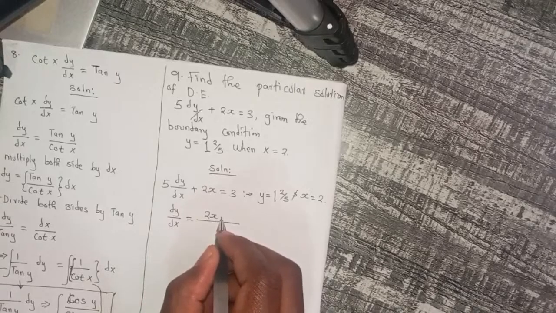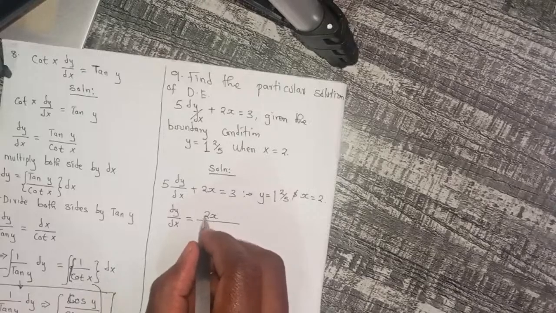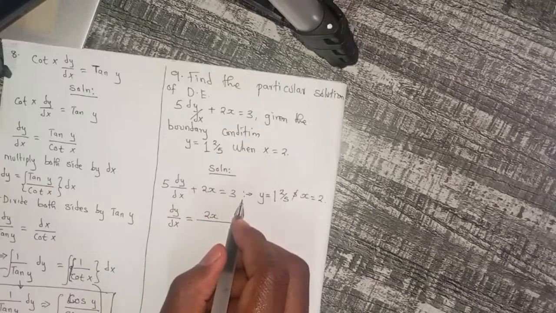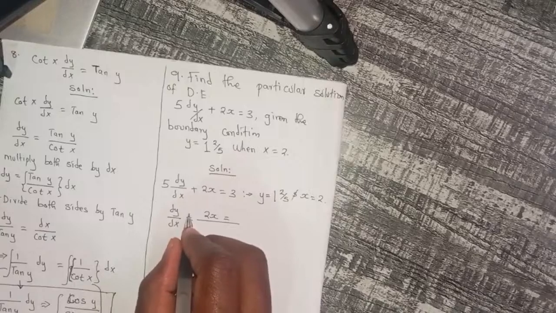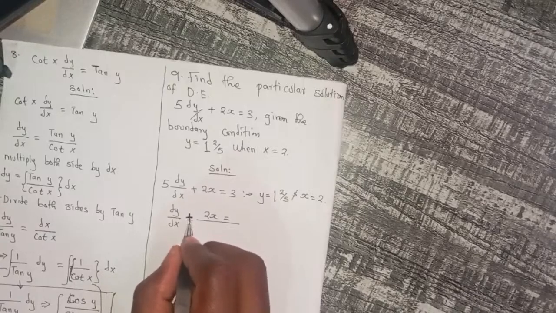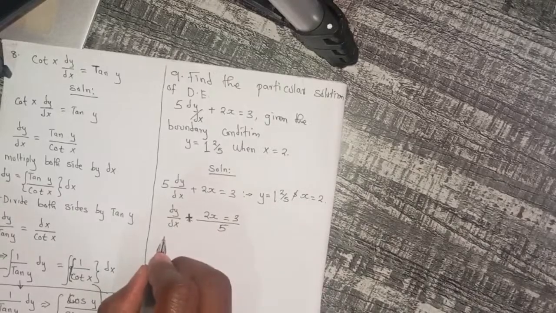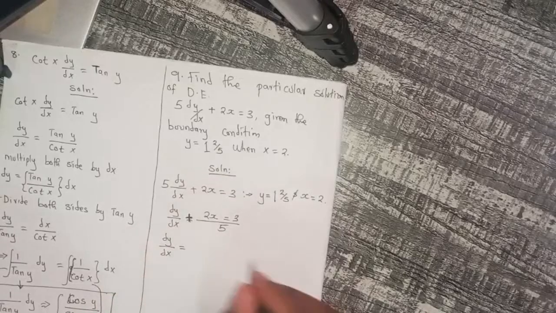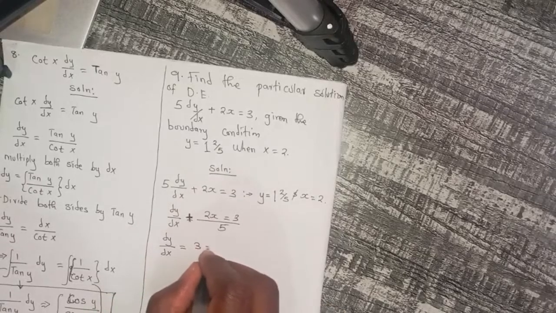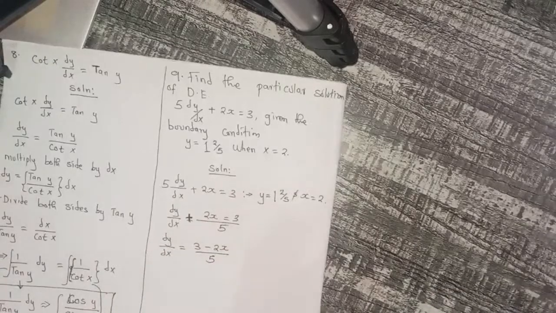Let's put it this way: you can simply say dy over dx is equivalent to 3 minus 2x, divided by 5.